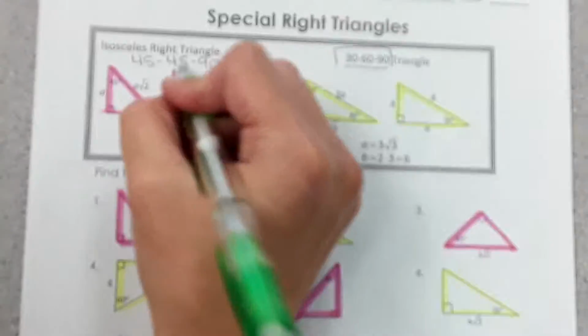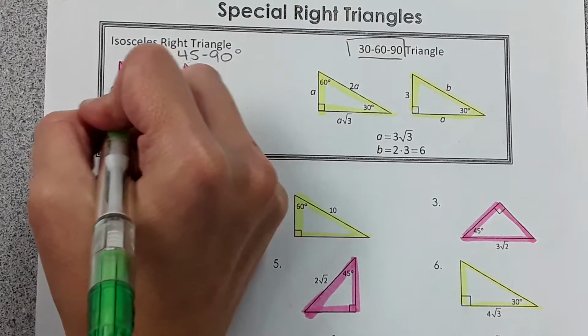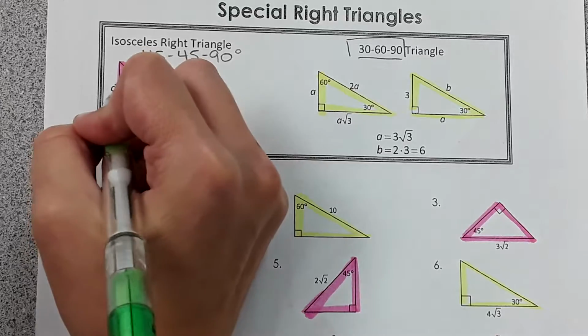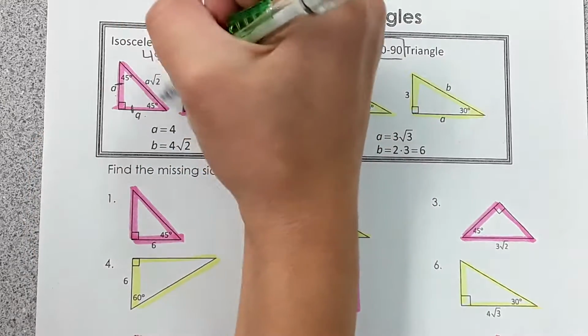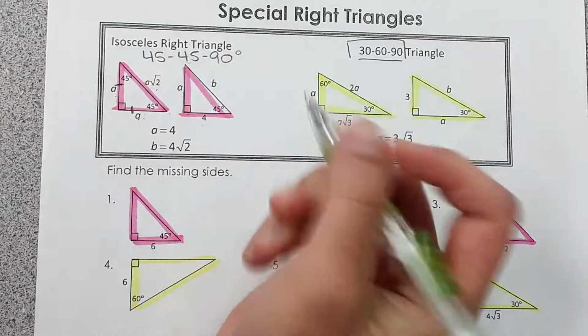On the 45, 45, 90 degree triangle, it's important to remember that the legs of the triangle are the same measure. So if you know one of the legs' lengths, then you know the other leg because they are the same. And then the hypotenuse of the triangle, you can take the leg measure and multiply it by square root of 2 to get that measure.